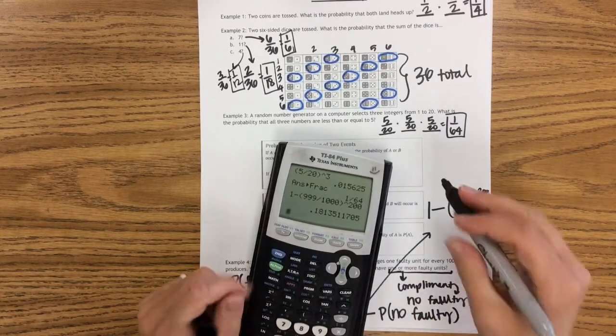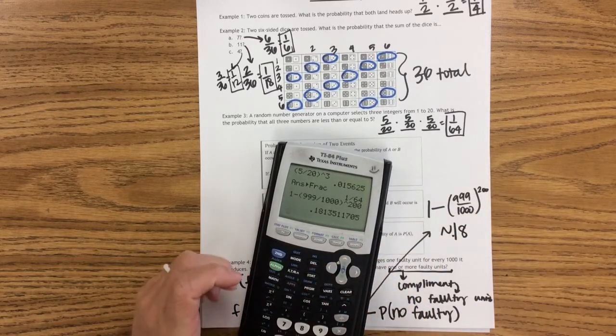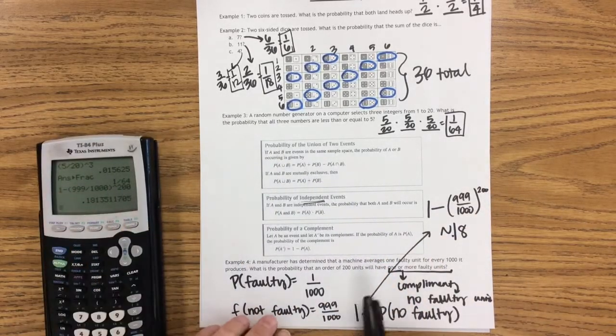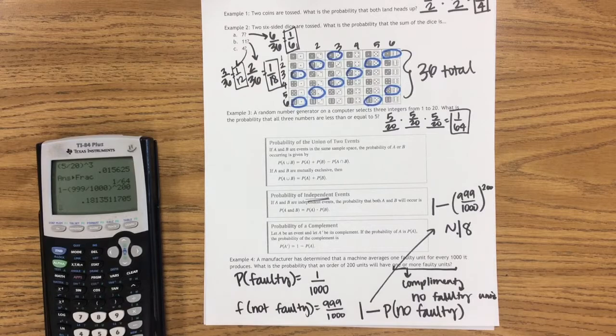So it'd be about 18% that you would have a faulty unit. So about 18% of the time, if somebody orders like 200 units, they would have a faulty unit at least once. The other 82% of the time, they would not have a faulty unit.